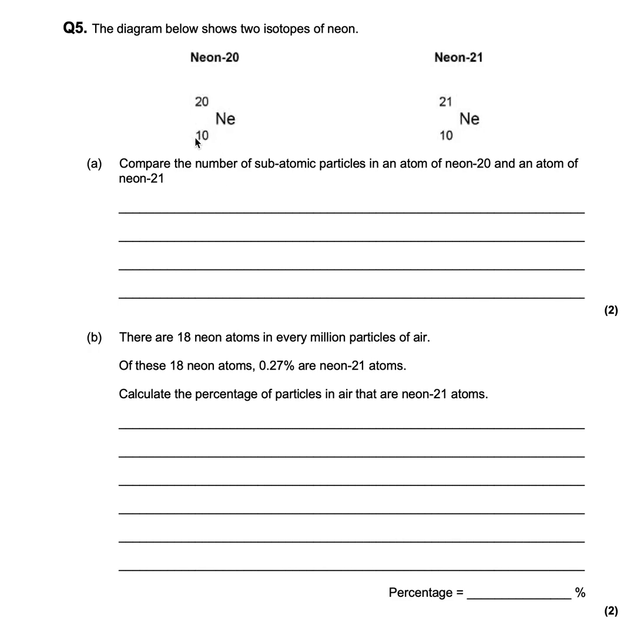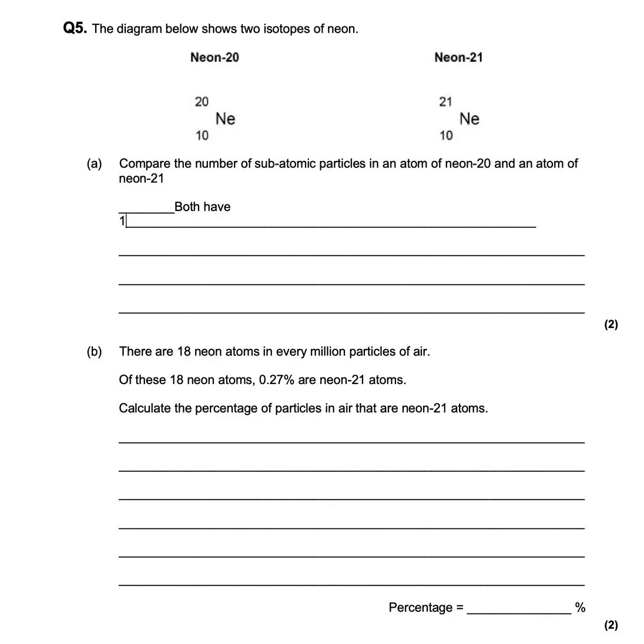So the bottom number here, the atomic number. In physics, we're more interested in what's happening in the nucleus, so we call that the number of protons. In chemistry, you'll probably learn it's the number of electrons, because chemists are more interested in electrons in terms of explaining chemical reactions. So they both have 10 electrons and 10 protons. Compare means say if they're the same or say if they're different. So both have 10 protons and 10 electrons.